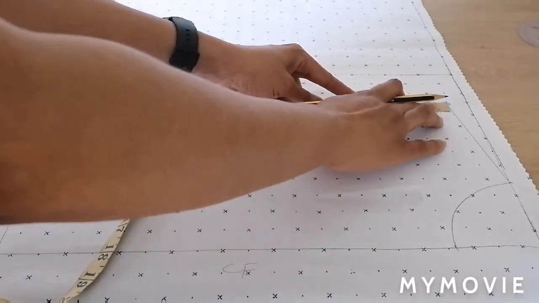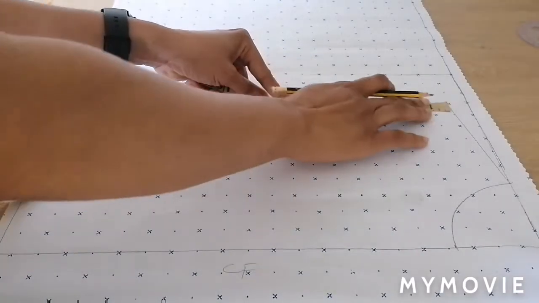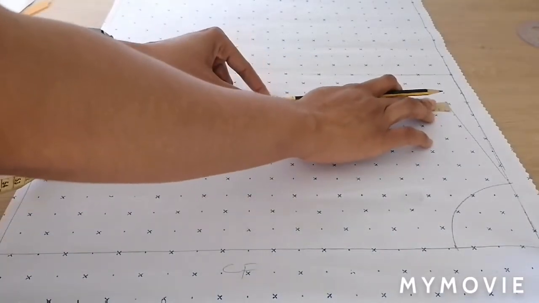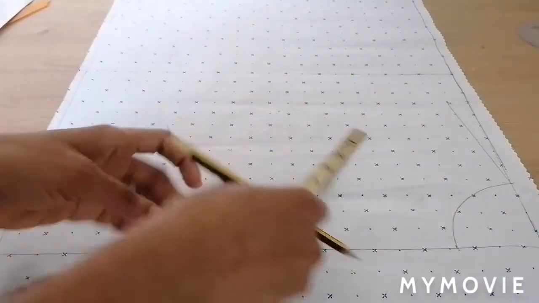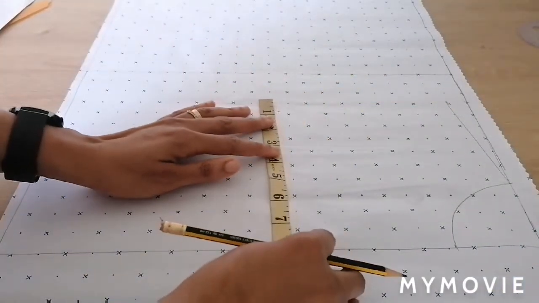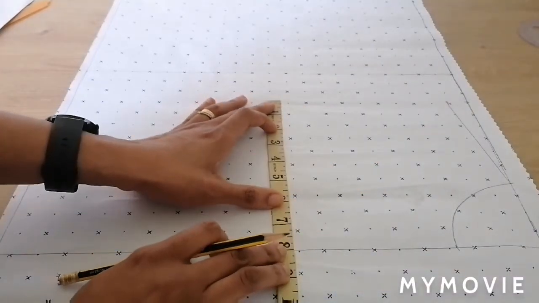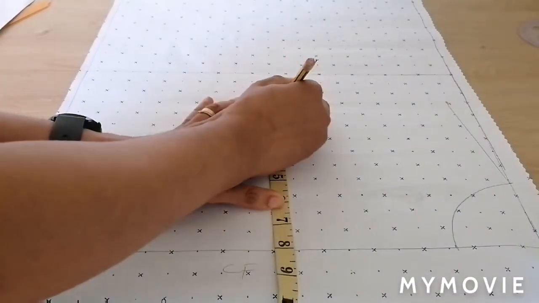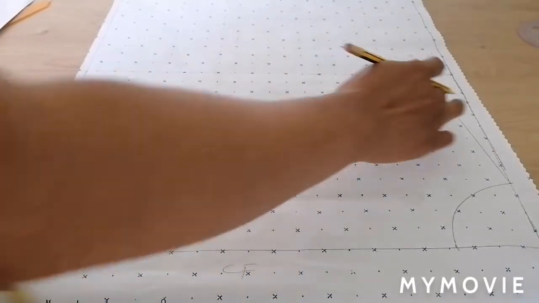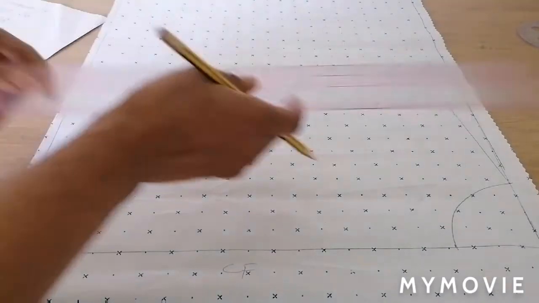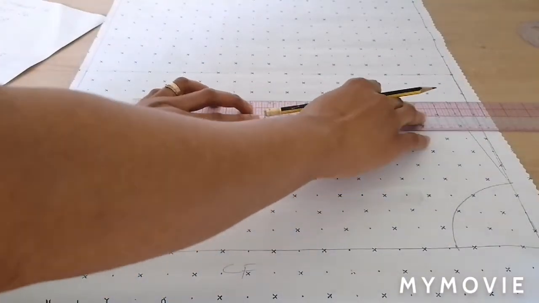From this shoulder slant, I need to come down by 7.5. Remember, from the shoulder slant. So this is my 7.5, and I want to confirm that I have 8 inches here, because remember that our shoulder measurement was 8. So I'm just confirming. I'm marking it at this 8 points. I came down by 7.5, and I'm just squaring this up to my shoulder measurements like so.